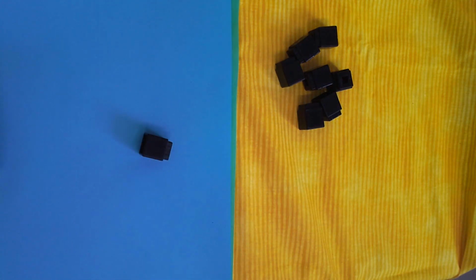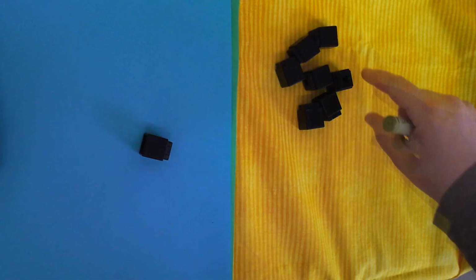Go ahead and fill in your number sentence. And let's count how many on the other. Count with me. 1, 2, 3, 4, 5, 6, 7. Very good. Let's read our number sentence. 8 is the same as 1 and 7.